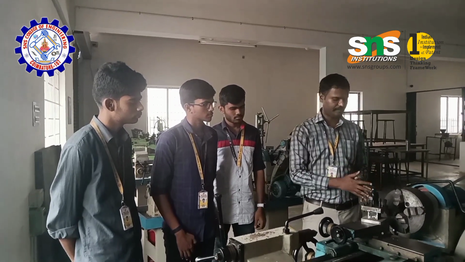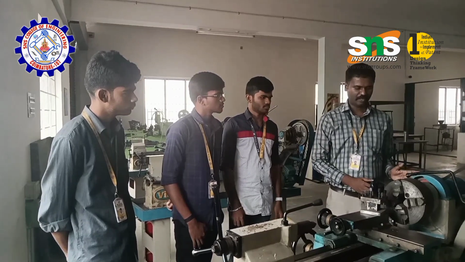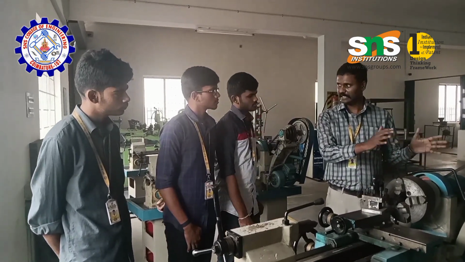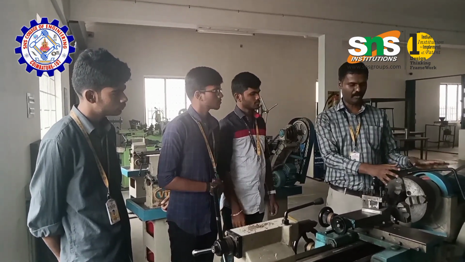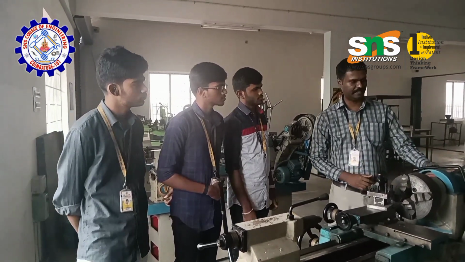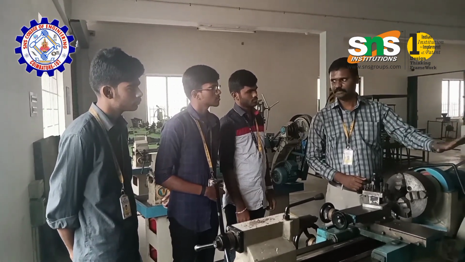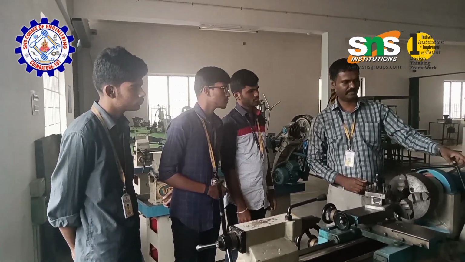Above the bed we have one portion. This left-hand side portion is called the headstock. This is the head of the machine, where all the driving mechanisms are. This machine is coupled with a 2.5 HP electric motor, driven by means of a belt drive.